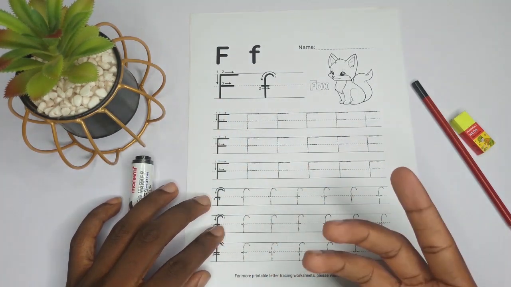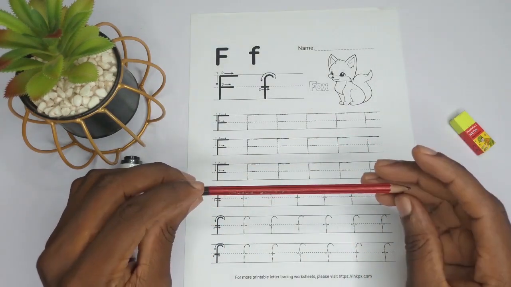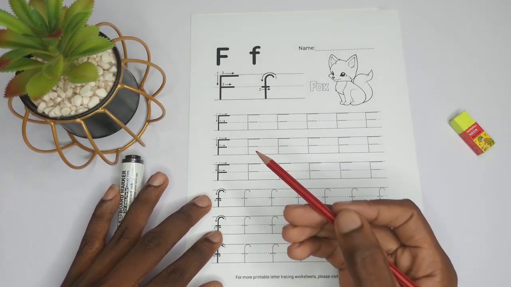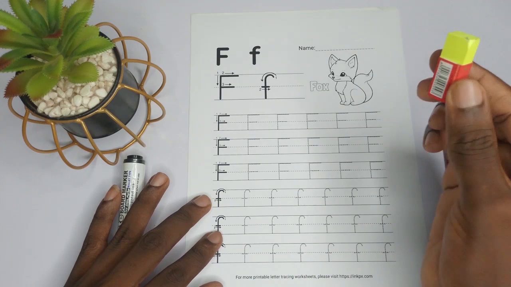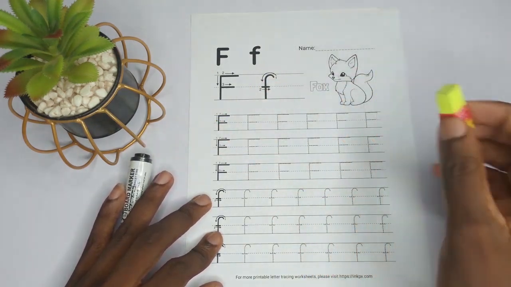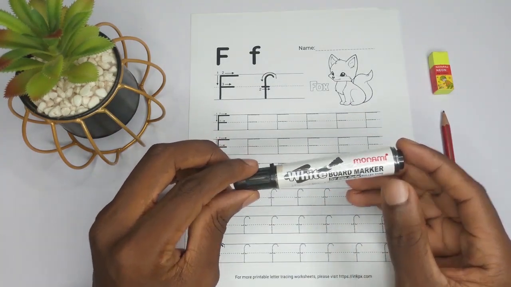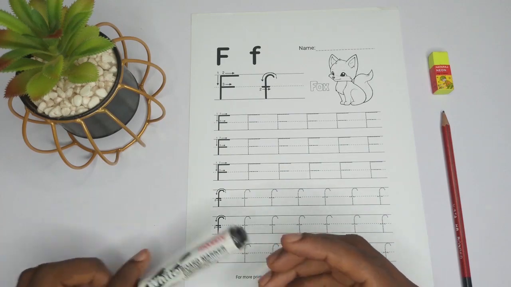Now, to write the English alphabet F, we need some things. We need a pencil to help us trace the guidelines that we have been given over here. And also, in case we make a mistake, we need an eraser to erase the mistake that we have done before we continue. But I will be using a black marker to trace the alphabet so that you can see.